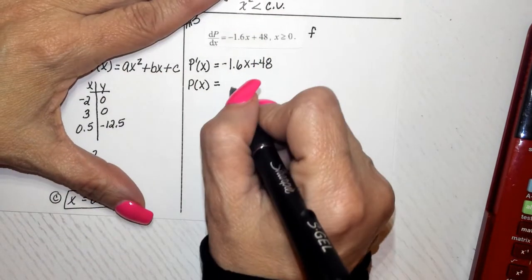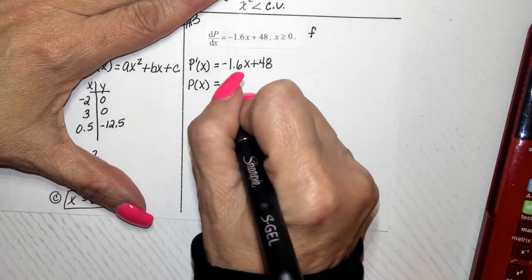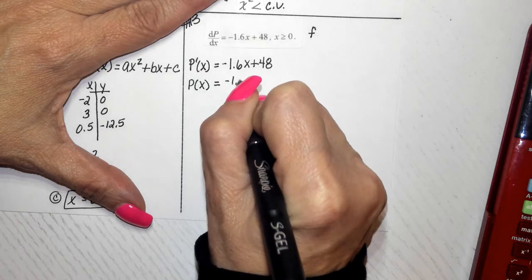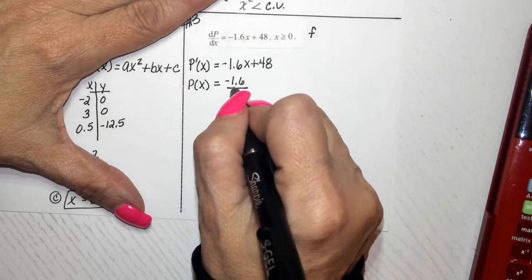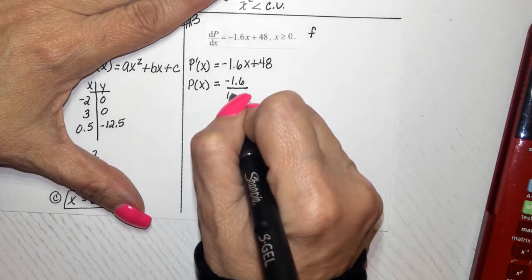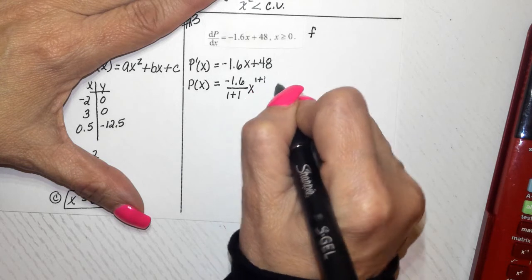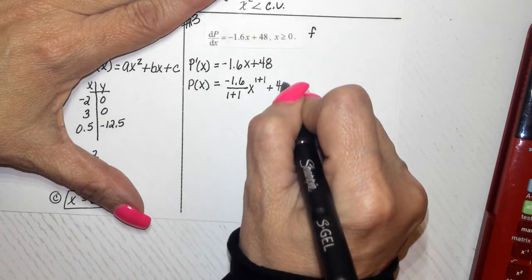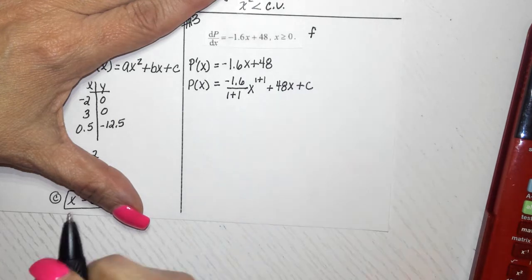All right, so we're going to have -1.6 over 1 plus 1 times x to the 1 plus 1, plus 48 times x, and then we'll add c to that.